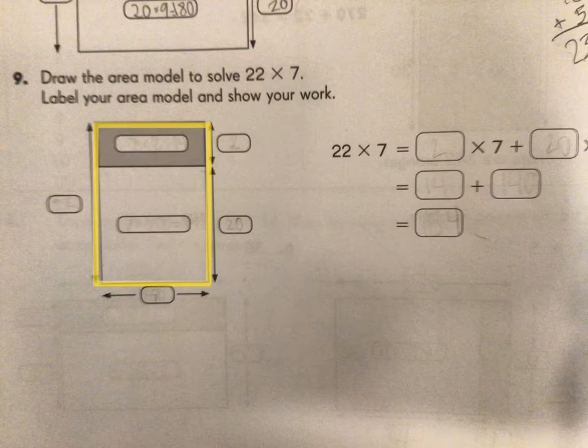So first of all, we talked about using an array to visualize multiplication. If we look at this rectangle and we wanted to label it with the multiplication parts, this longer side would be the 22, right? 22 groups of 7. The shorter side would be 7. So we have this array of 22 by 7.